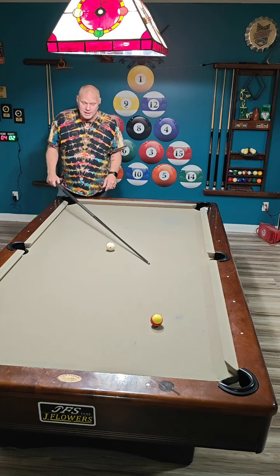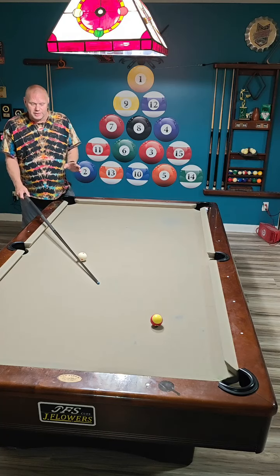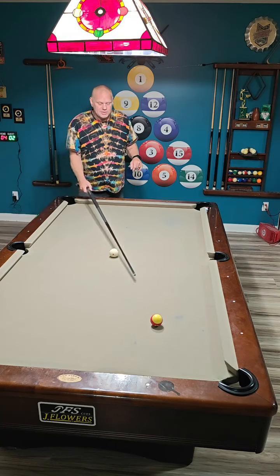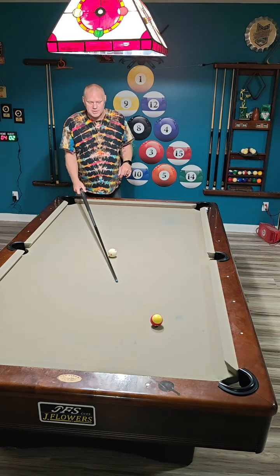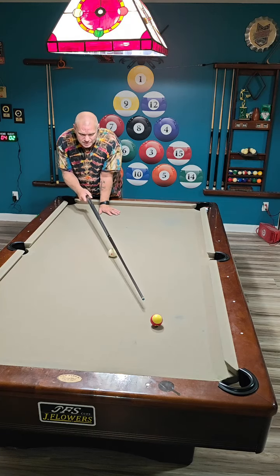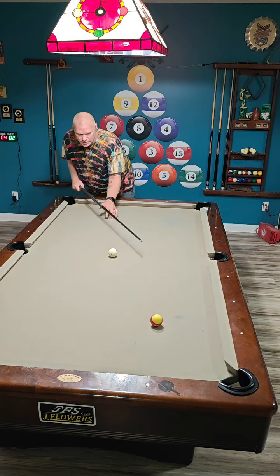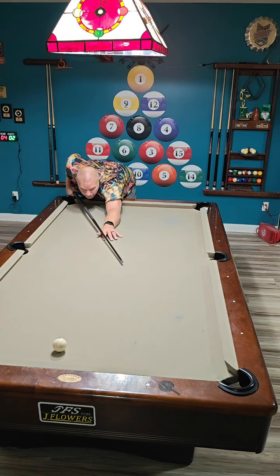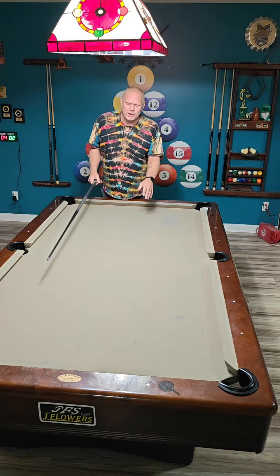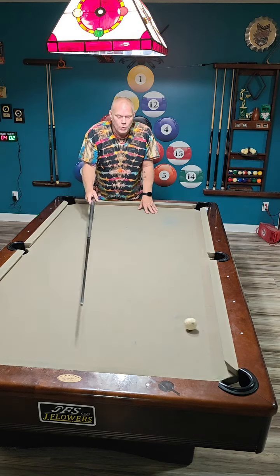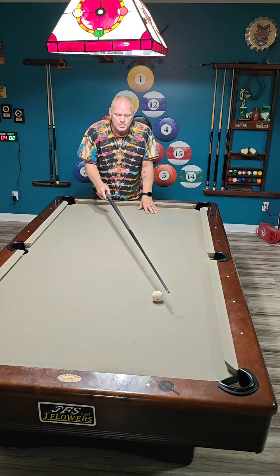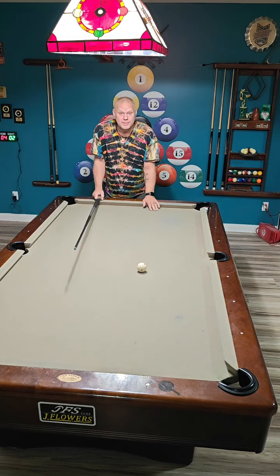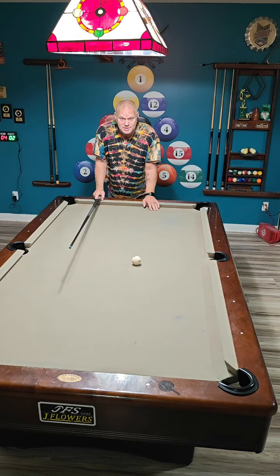But ultimately, if you're straight on, you don't have to really figure anything out. It's when you start breaking even 10 degrees or so, you can still aim the center of the cue ball for that contact point and still make the ball. It's not till you break 25 degrees or so where that contact point is going to become different if you're aiming the center of the cue ball.